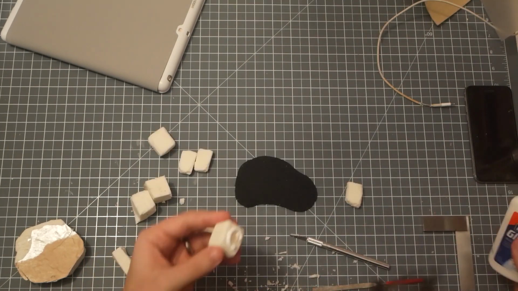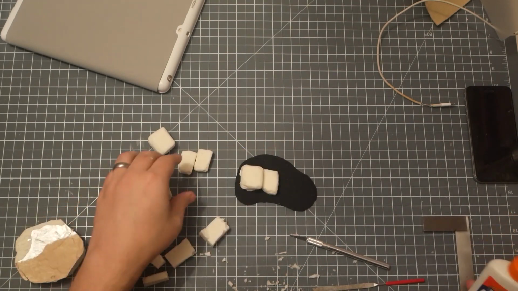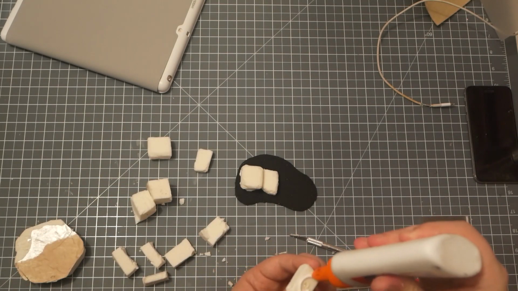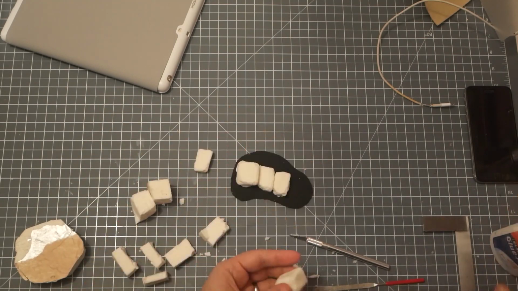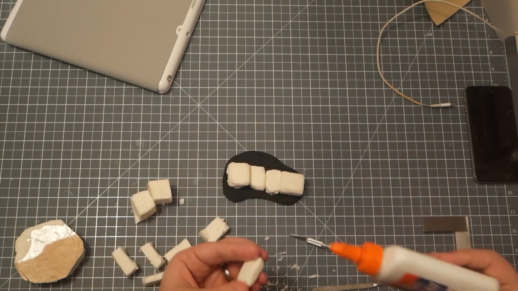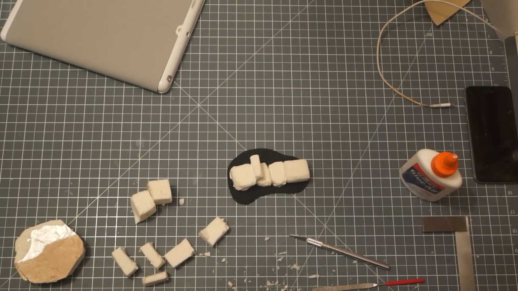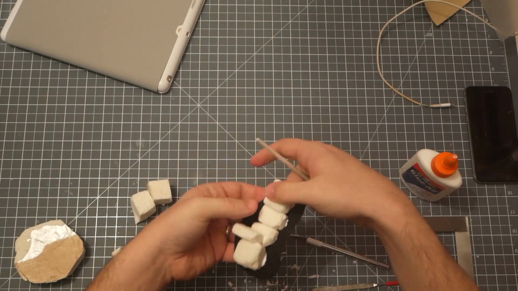So I just go in with like a big kitchen knife to begin with, just to basically cut them open, and then I slice them down with an X-Acto knife. The next thing I do is I file all the edges just to make them sort of smooth, make them look more like blocks. And then here I'm just gluing them all together.